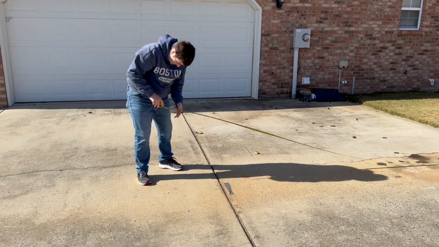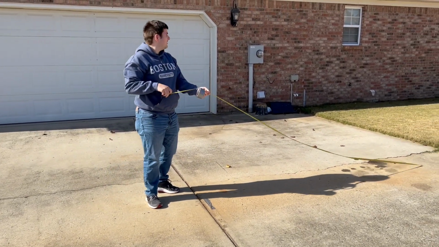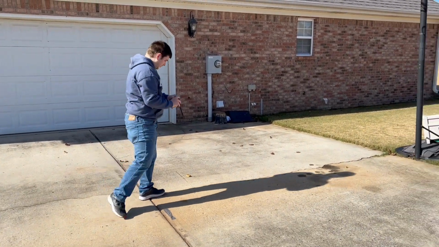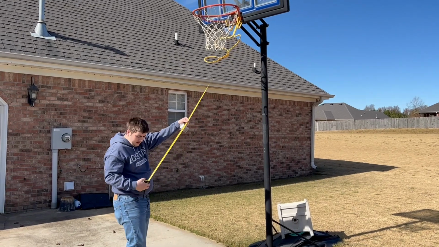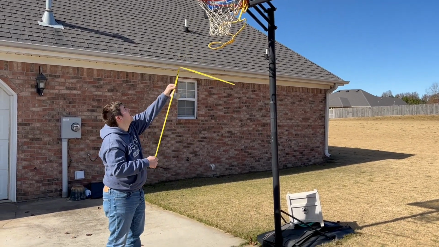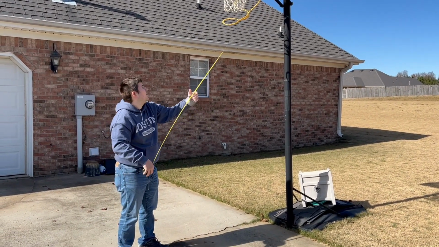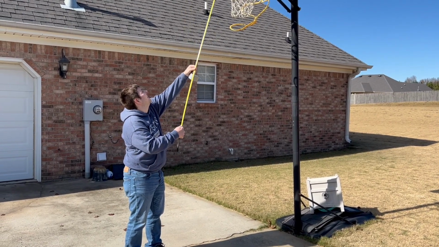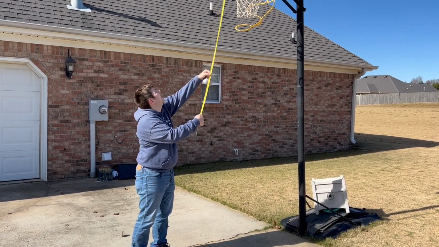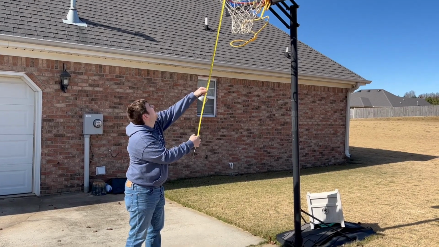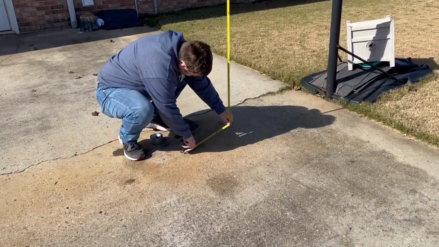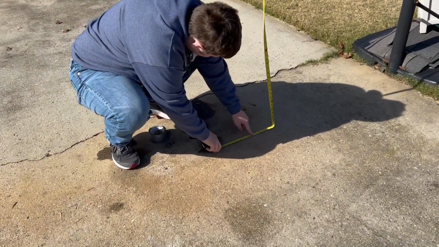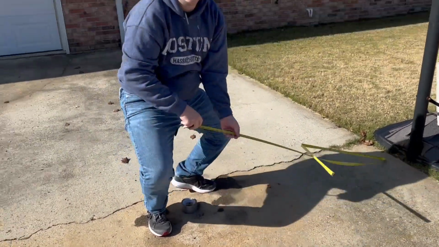There's 12 feet from the base of the basketball goal. And now we're going to measure from the rim to the ground. I can get it to go up. And that is 9 feet.